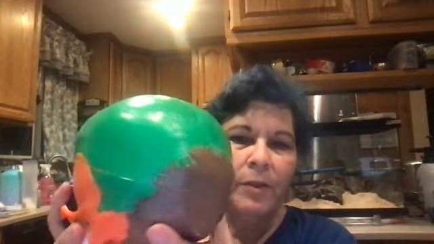So the first area that we're going to talk about with the axial skeleton is going to be the skull. There are pictures in your book that you can look at, starting on page 132. There are pictures of a skull, so you can follow along if you need more references.